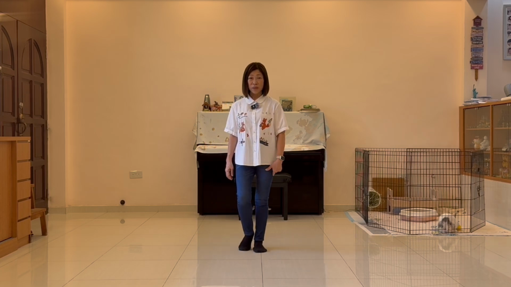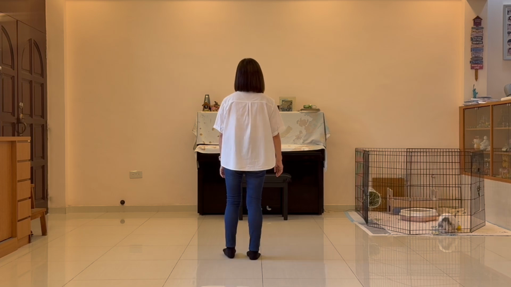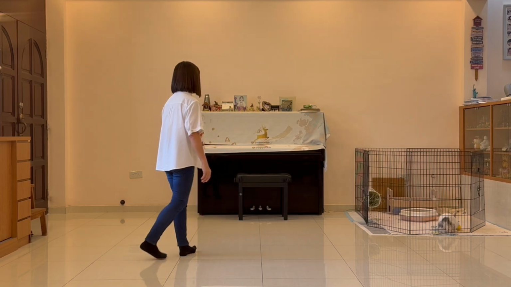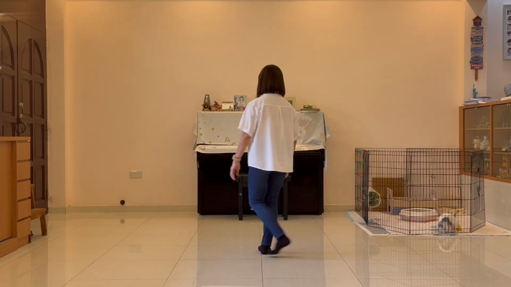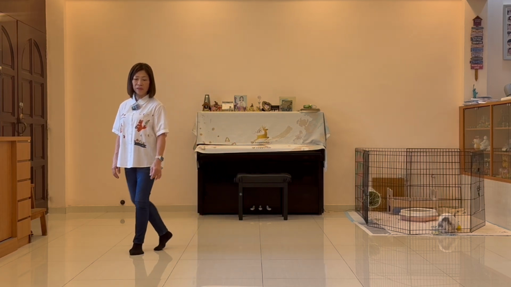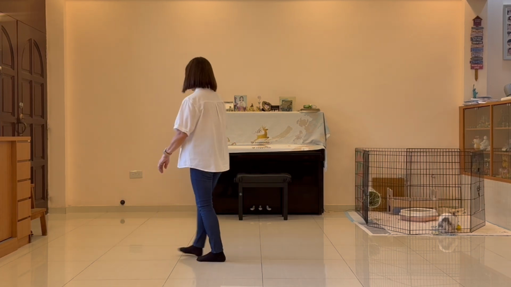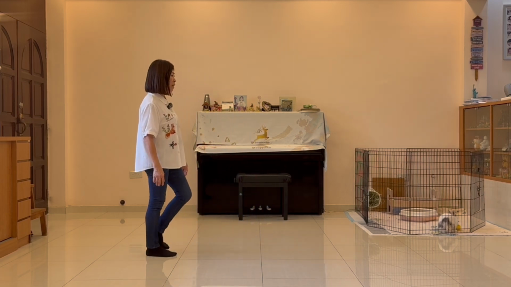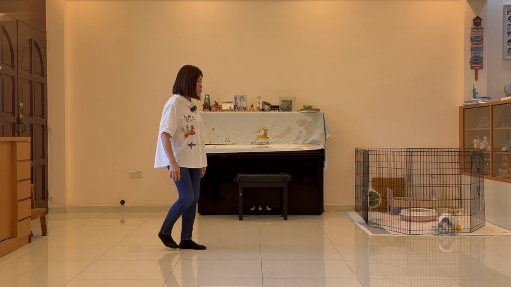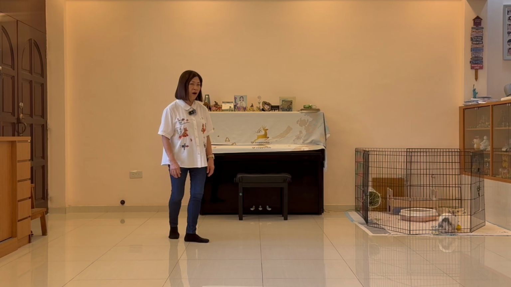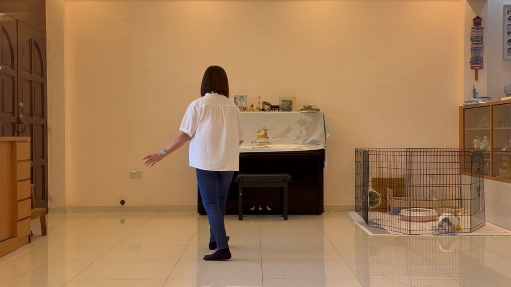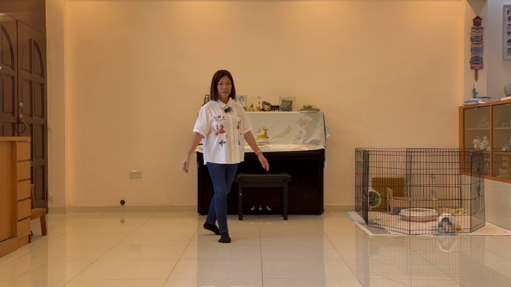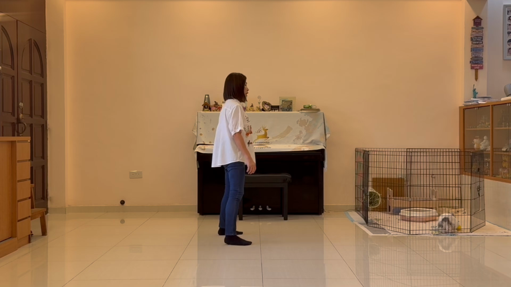Let me go through the dance from the top. 5, 6, 7, 8. 1, 2 and 3, 4 and 5 and 6 and 7, 8 and 1. 2 and 3, 4 and 5, 6 and 7, 8. 1 and 2 and 3, 4 and 5, 6 and 7, 8 and 1. 2 and 3, 4 and 5, 6 and 7, 8.